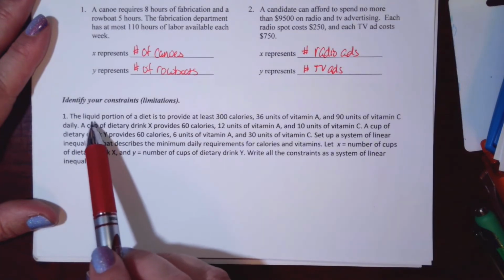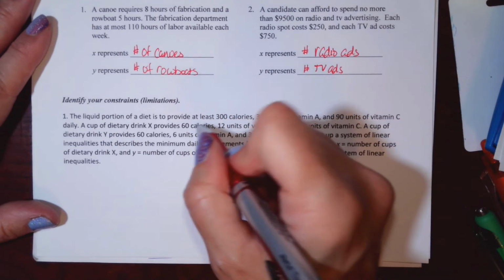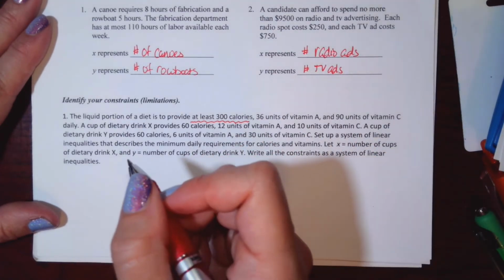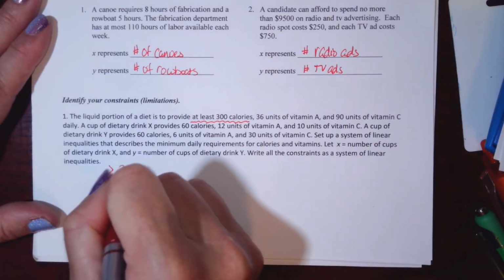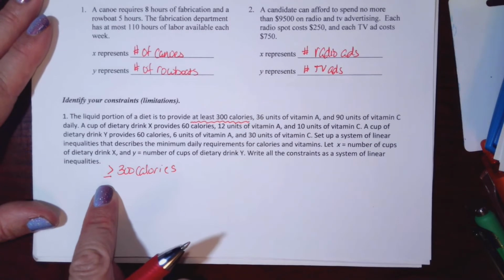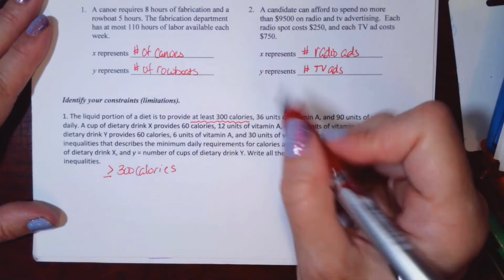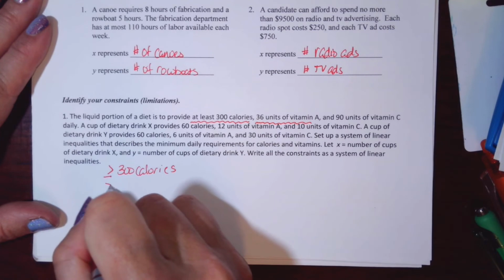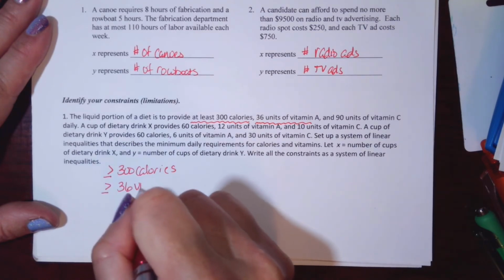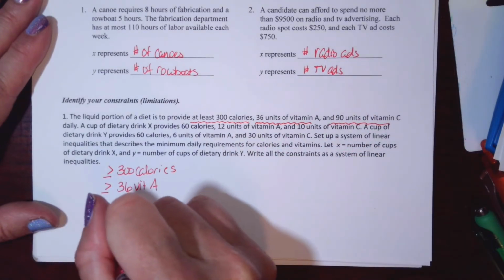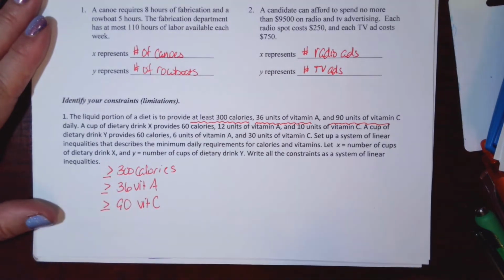I know that the liquid portion of a diet is to provide at least 300 calories. That's my first constraint. The liquid portion of my diet needs to produce at least 300 calories. Which inequality do I use? Well, at least means that much or more than, so greater than or equal to. This at least carries over: at least 36 units of vitamin A, and then at least 90 units of vitamin C. So those are our main constraints.